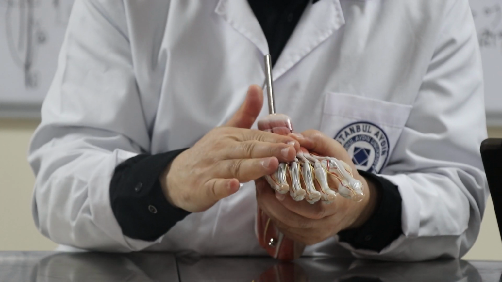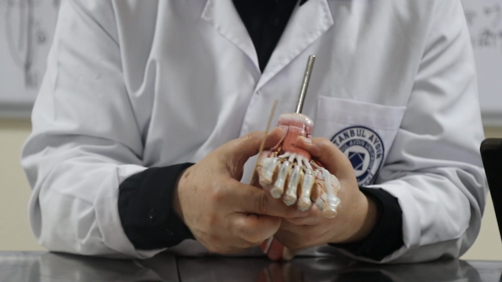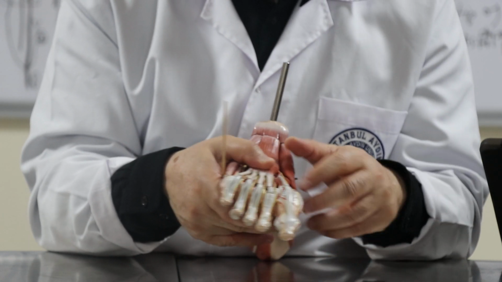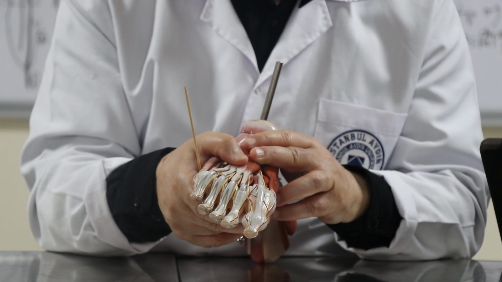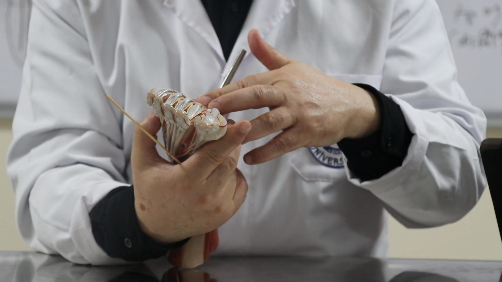Just remember that medial plantar, lateral plantar, and calcaneal are all branches off from? They're all branches of the tibial nerve. Okay, tibial nerve, not posterior, just tibial nerve.